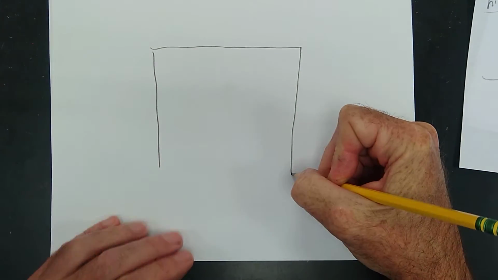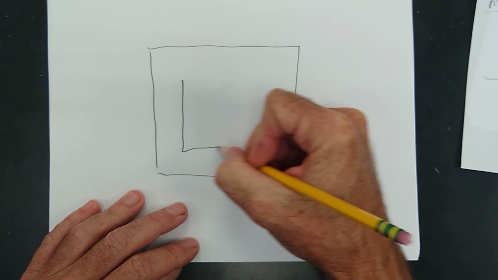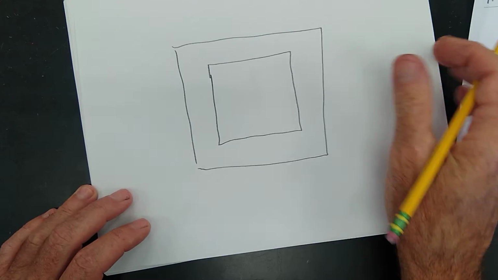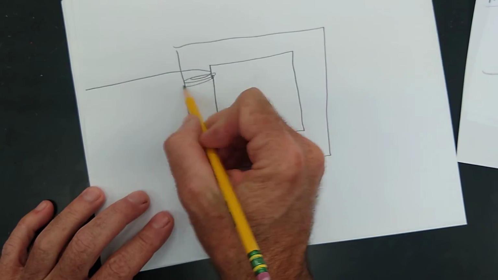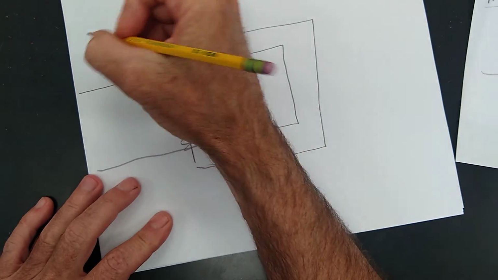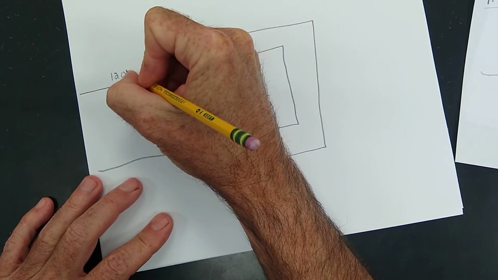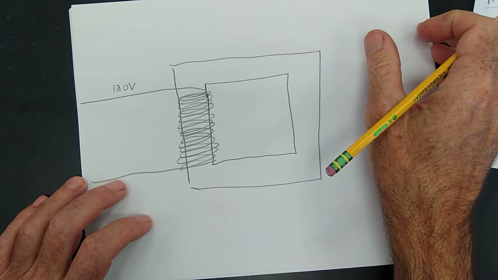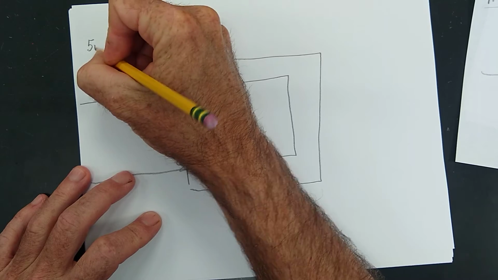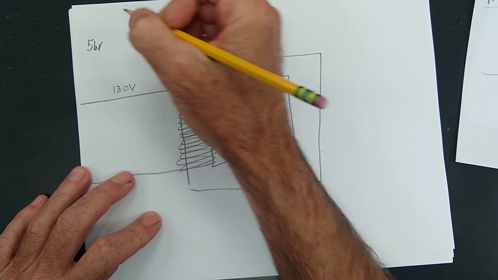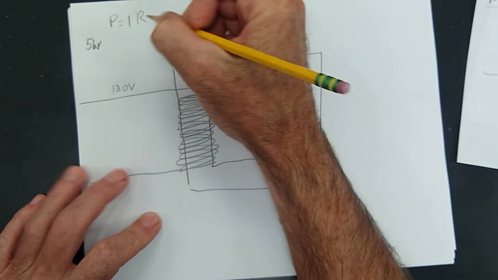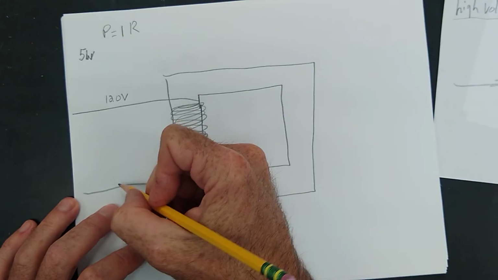Here's a transformer. It is made of soft iron. On this side, you are plugged into the wall. So you have 120 volts. And you are going to be charging your phone, so we're using 5 watts of power. All right? P is equal to IV. What is the current running through this wire?